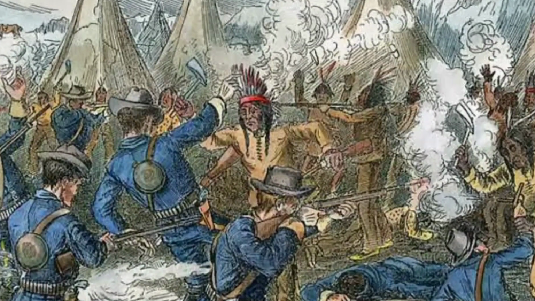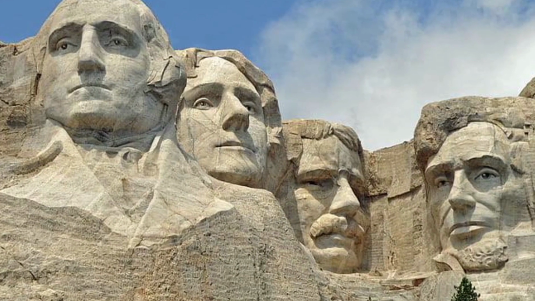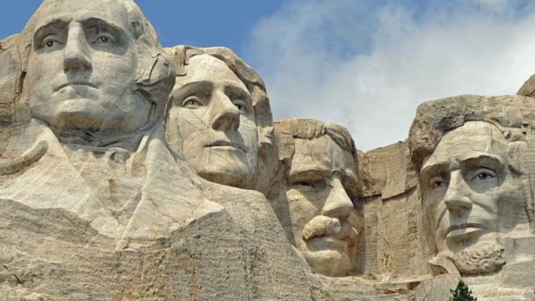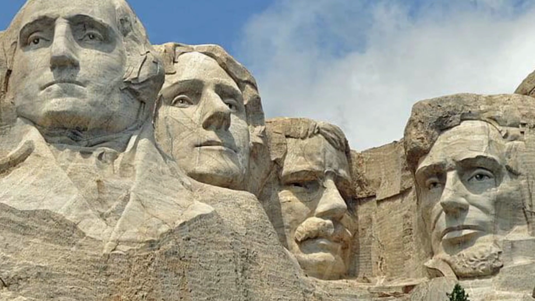Visitors to the Badlands National Park in South Dakota pay tribute to the Sioux who fought and lost their lives at Wounded Knee, while Mount Rushmore in the Black Hills of Dakota is renowned for featuring the likenesses of 4 American presidents: Theodore Roosevelt, Washington, Jefferson, and Lincoln. In total, from 1927 to 1941, it took 14 years.